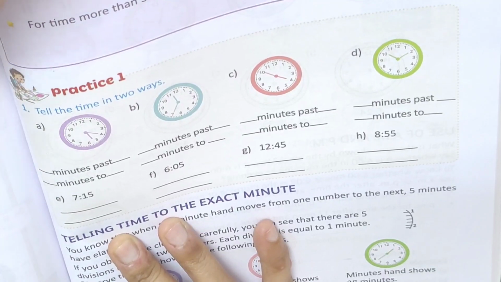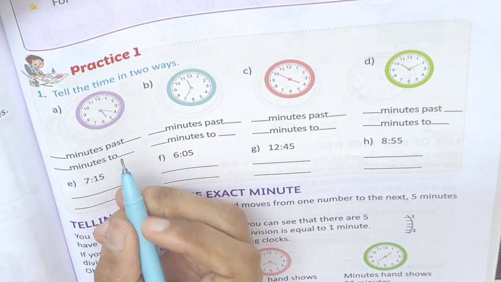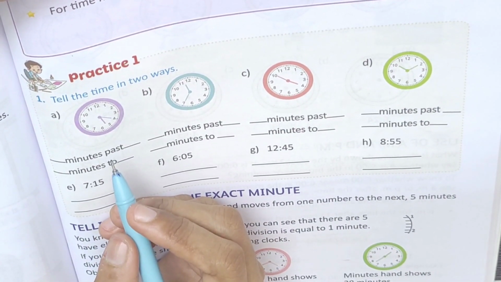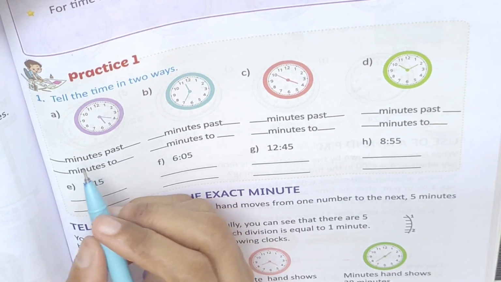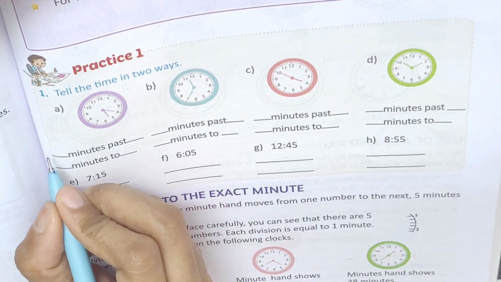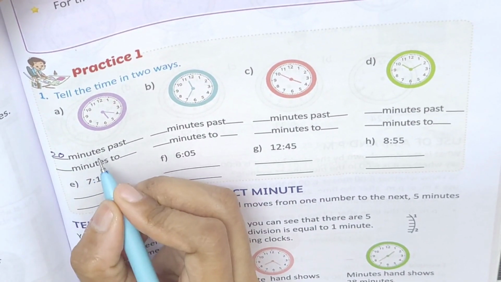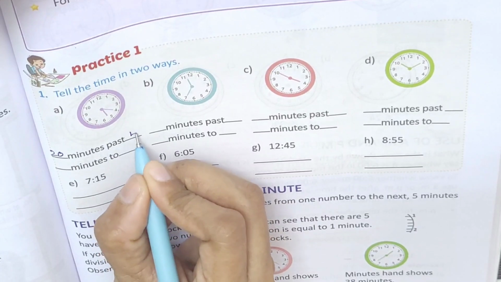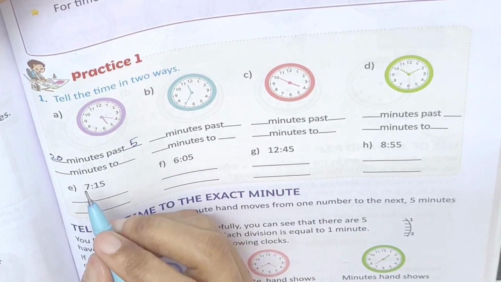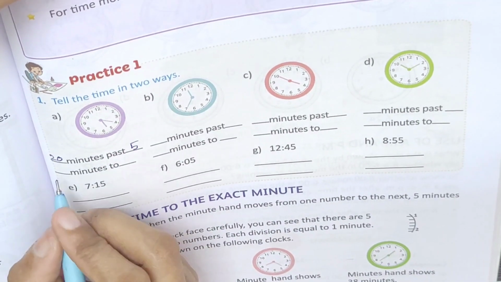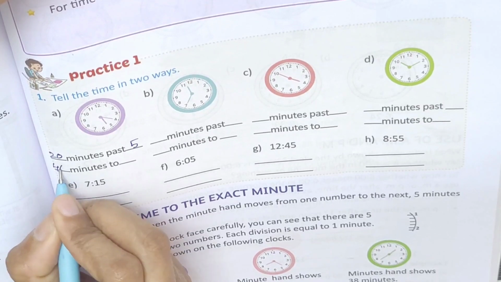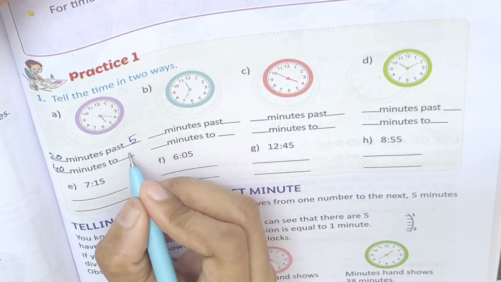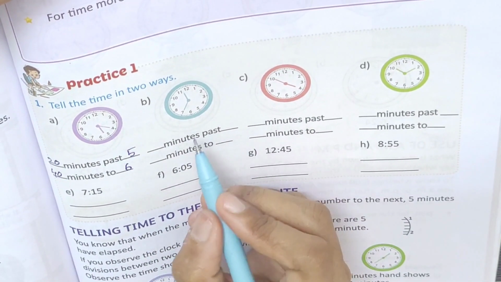Tell the time in two ways. 20 minutes past 5, 40 minutes to 6.